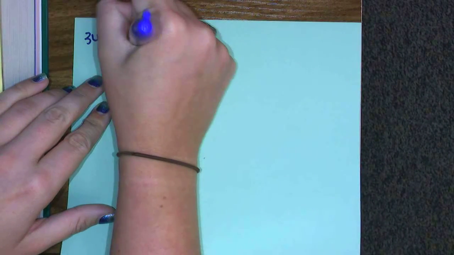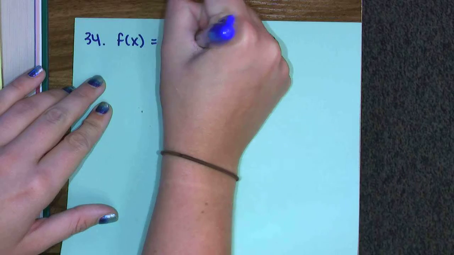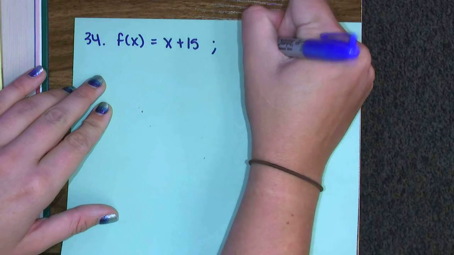That's why we're going to go over them. Alright, so we're going to first tell whether the function is linear, and then we're going to evaluate the function for the given value of x. Okay, notice there's 2 instructions here of things to do. We're deciding if it's linear, and then we're plugging in the value to check it. So, 34. F of x is equal to x plus 15, and then we're going to evaluate it for f of 8.